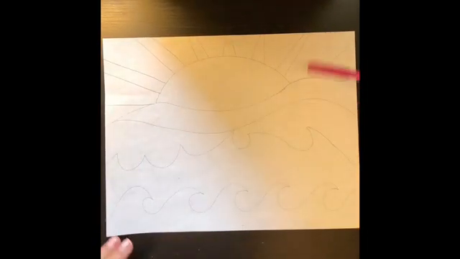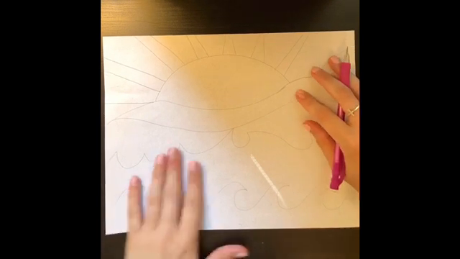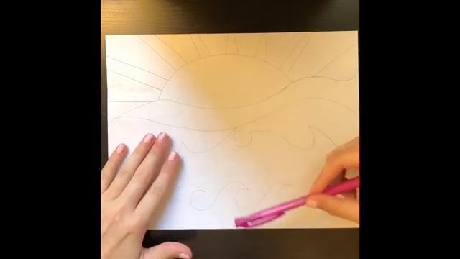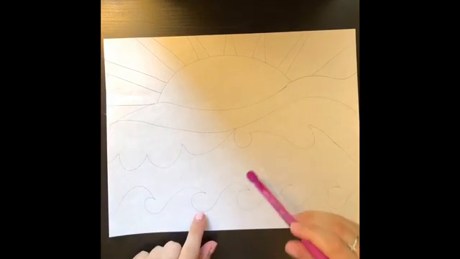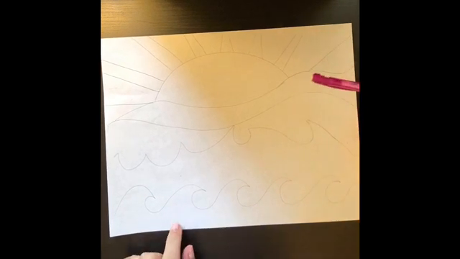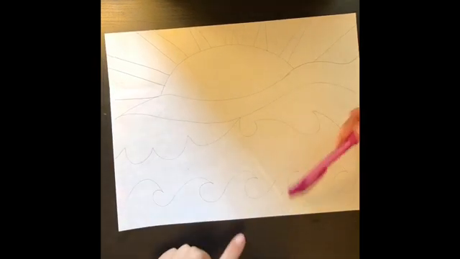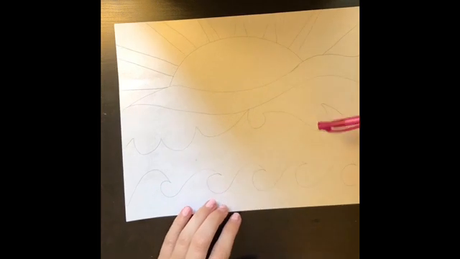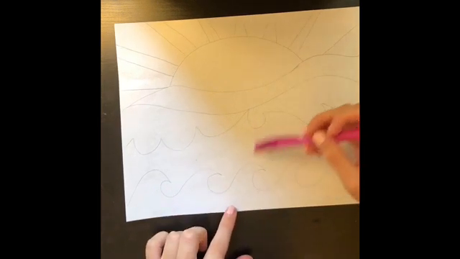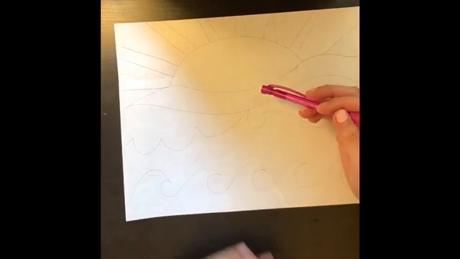Now that we have all of our lines drawn for our landscape, we're going to begin putting a different pattern into each of the different sections. It's important that you do a different pattern in each section so that you can clearly see a differentiation between them.